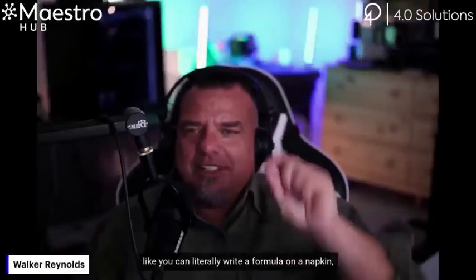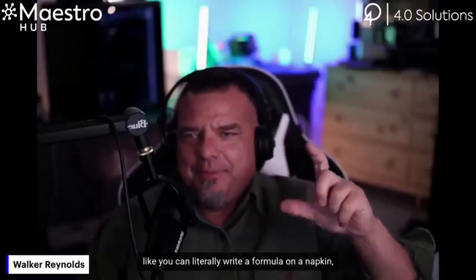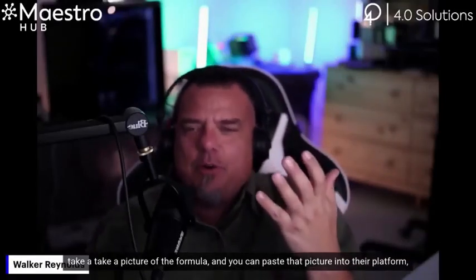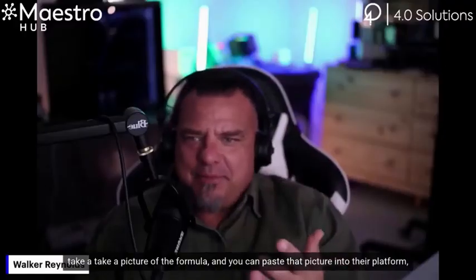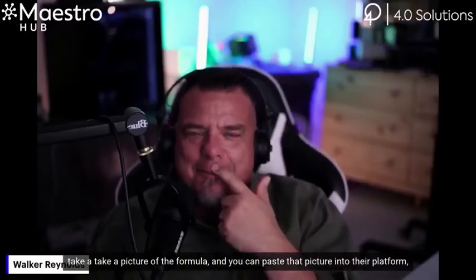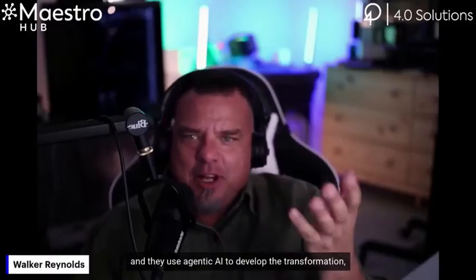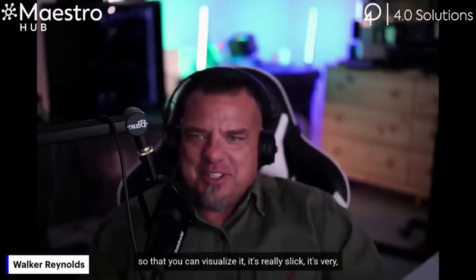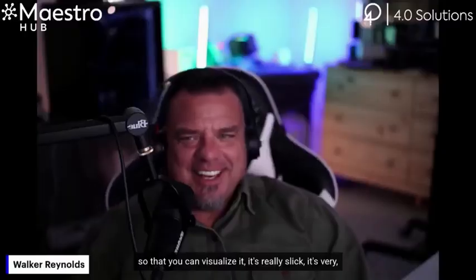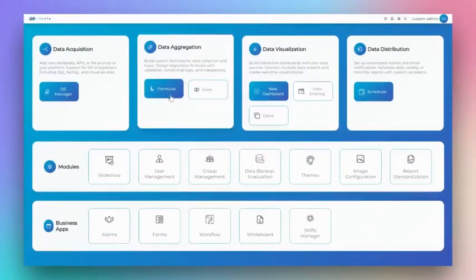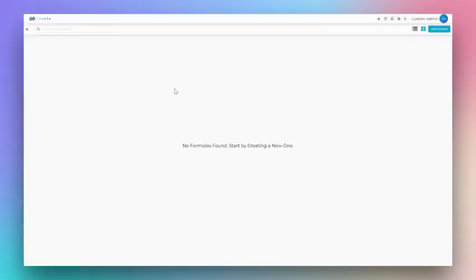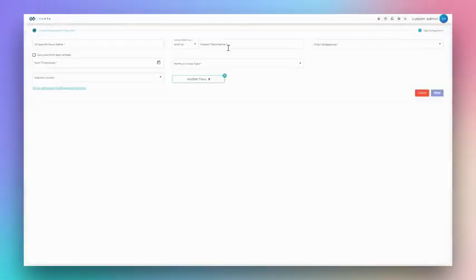Like you can literally write a formula on a napkin, take a picture of the formula, you can paste that picture into their platform, and they use agentic AI to develop the transformation so that you can visualize it. It's really slick. It's very, very impressive the way they've done it. When the people shaping the future of manufacturing call it amazing, you know it's worth seeing.